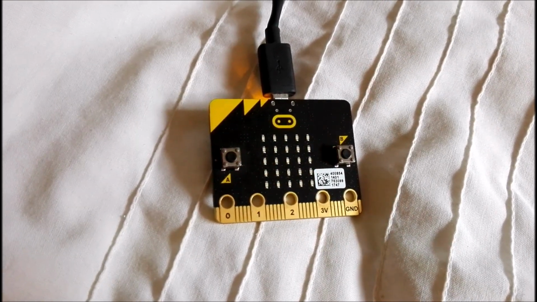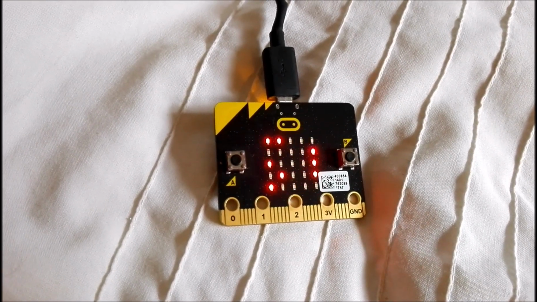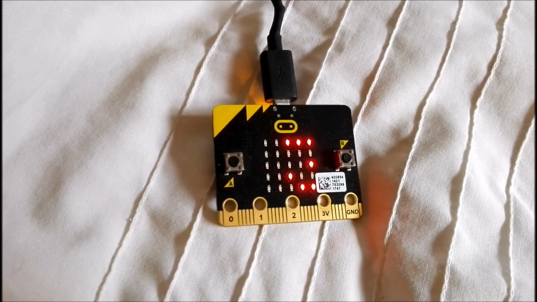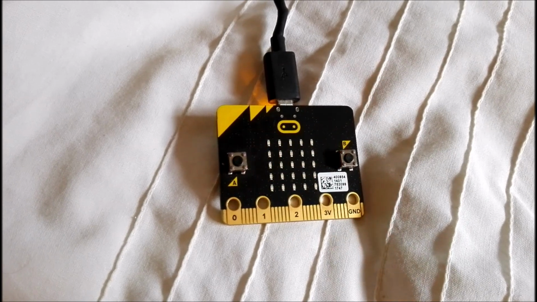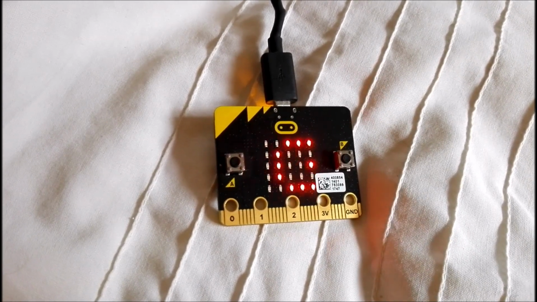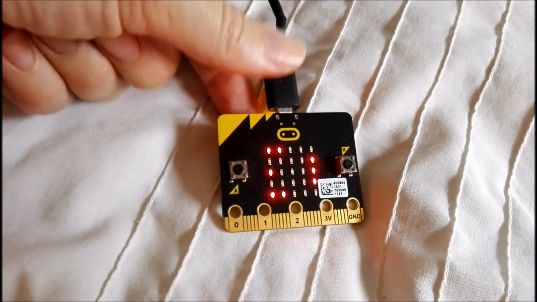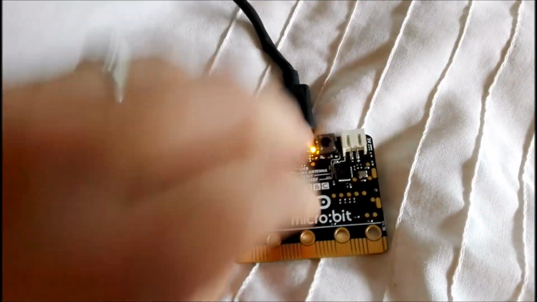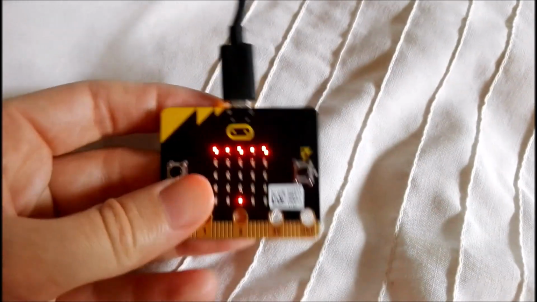And then ultimately your score. You can see there's the word score, and it gives you a value for what your score is. 39. And so I avoided the other cars 39 times, and that keeps repeating until I push the reset button at the back of my Microbit. Let's turn it around, the black circle here, and then you start all over again.